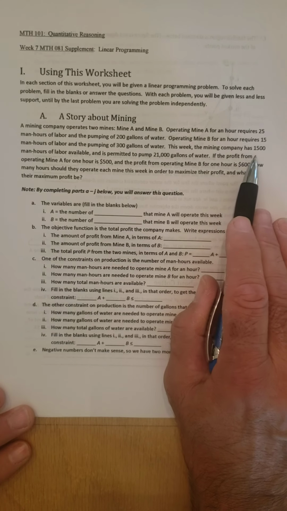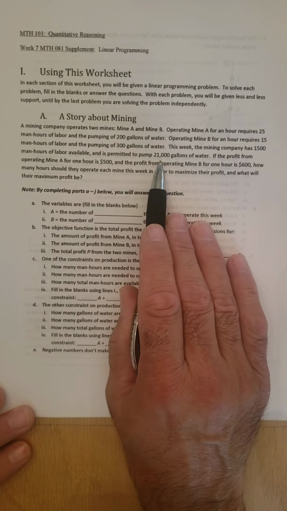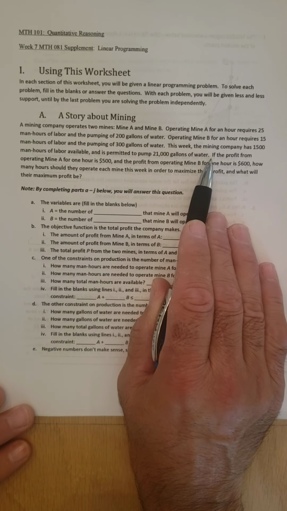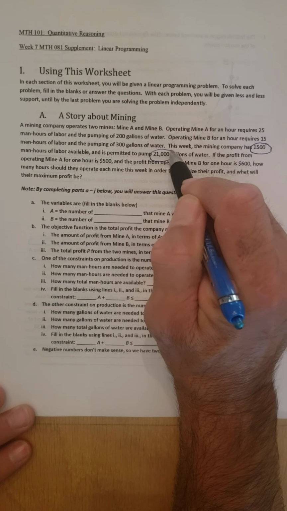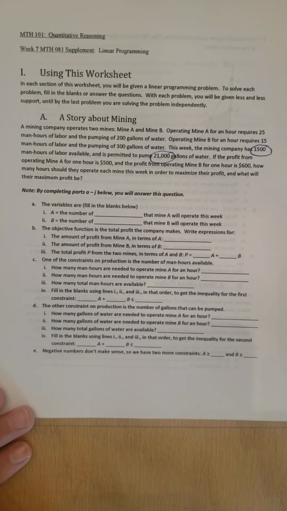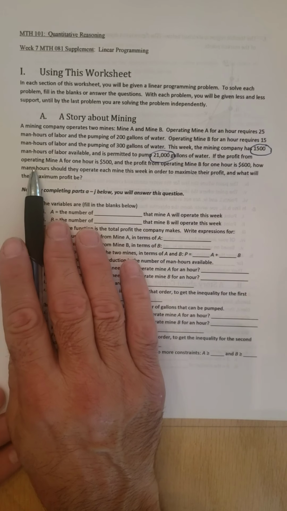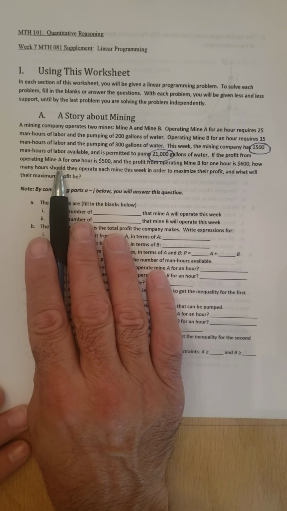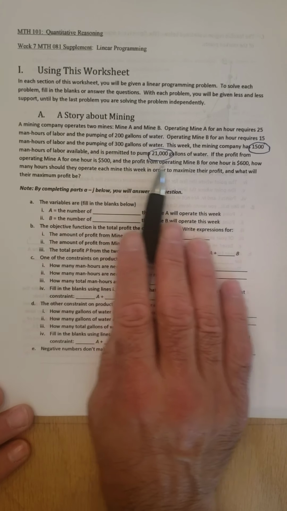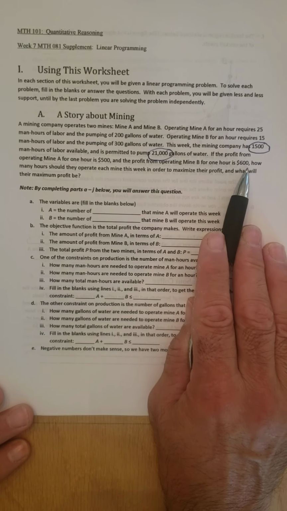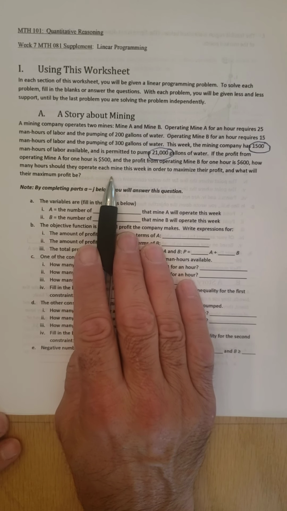Okay. This week, the mining company has 15 man-hours of labor available and is permitted to pump 21,000 gallons of water. Okay. So those are both restraints. Okay. We only have 15 hours of labor and we can only pump 21,000 gallons of water. So those would be constraints later on in this problem. Okay. If the profit from operating mine A for 1 hour is 500 and from mine B is 600, how much should each mine operate each week in order to maximize their profit?